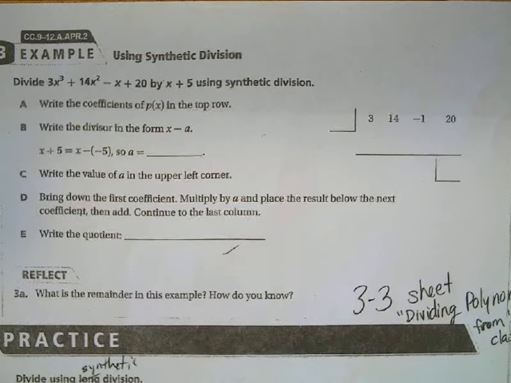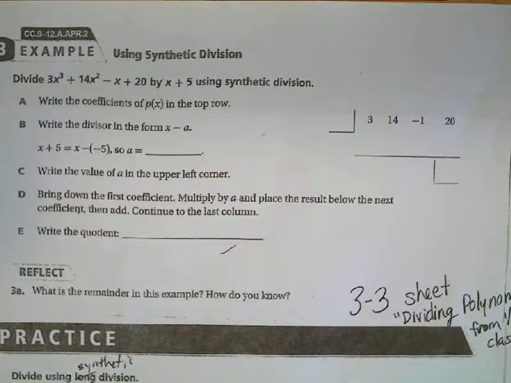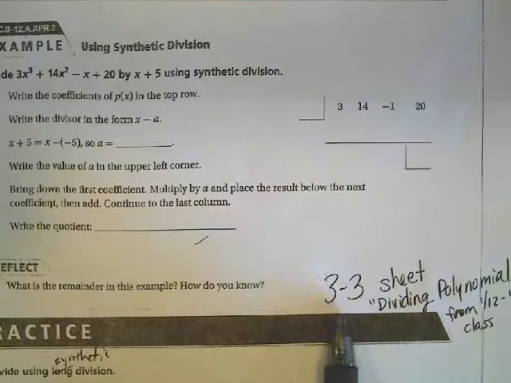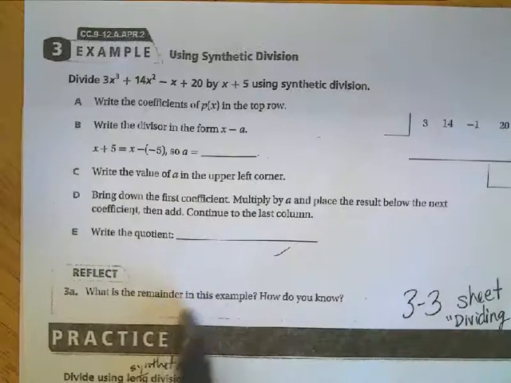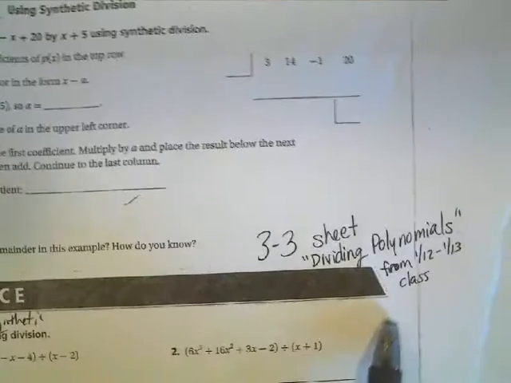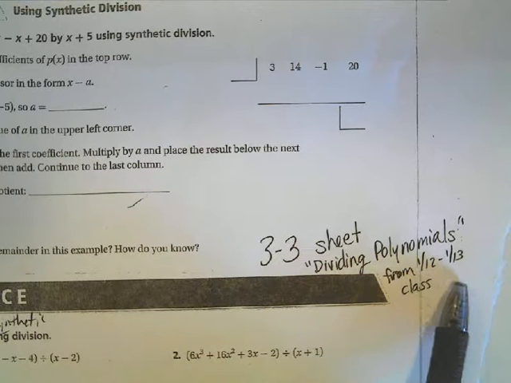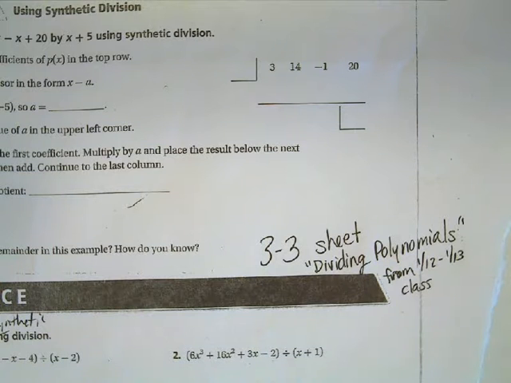Welcome to the second of the practice videos to help you prepare for the assessment the next couple of days. This one is going to use a couple of sheets from lesson 3-3. Well, one sheet from 3-3. We're going to start with the practice sheet from 3-3. This is the day that we were working with dividing polynomials, and it was January 12th or January 13th, whether you're A day or B day.